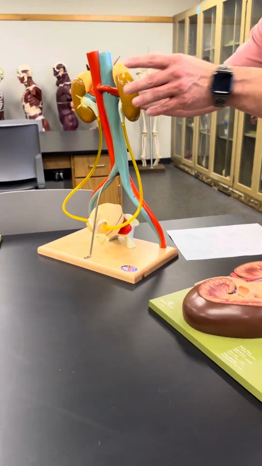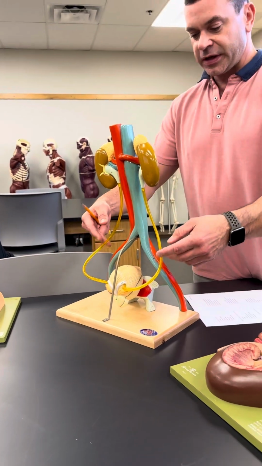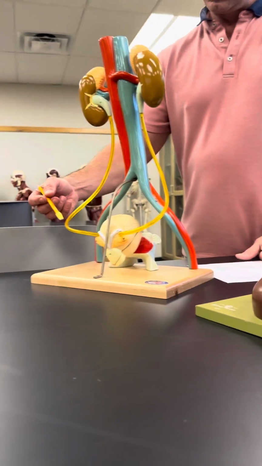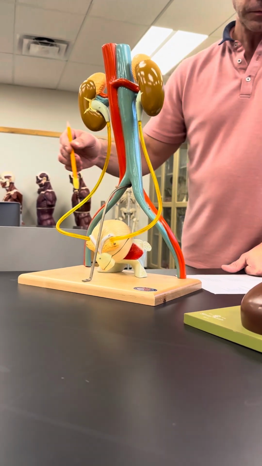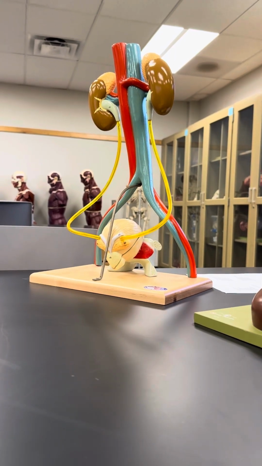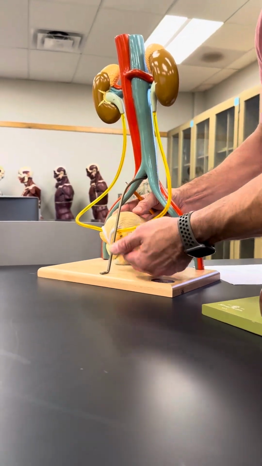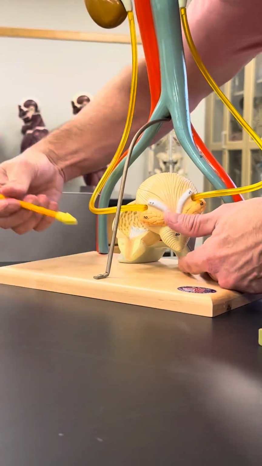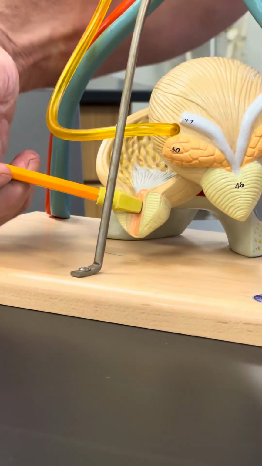Kidneys up here, where we make the urine. Ureters are what convey that urine to the urinary bladder right there. Urethra is what takes that urine from the bladder to the outside world. On this model here, I'll say it right here to begin with: this is the urethra.